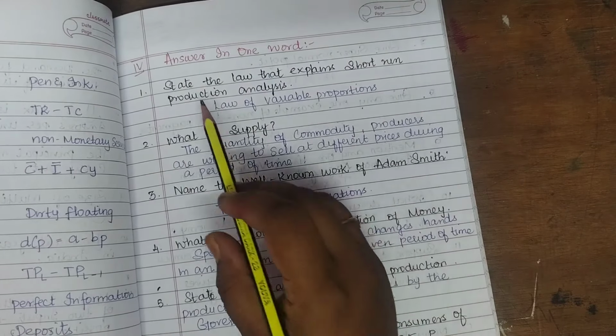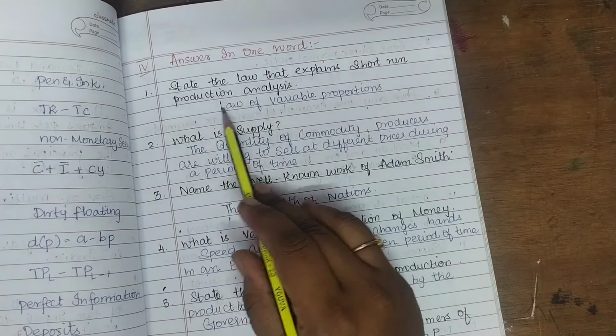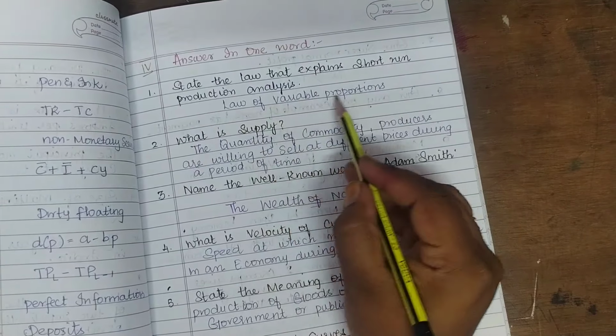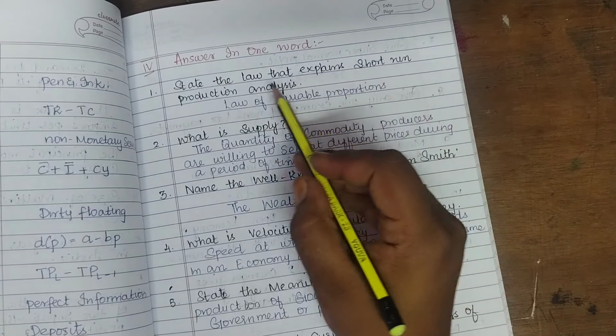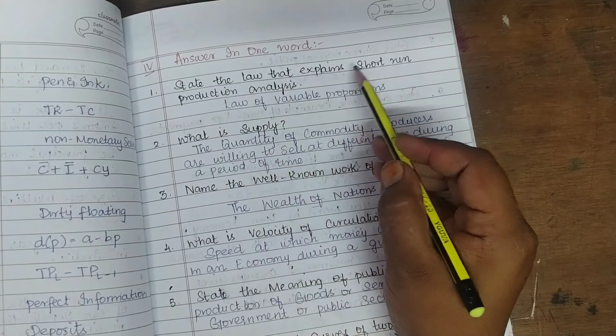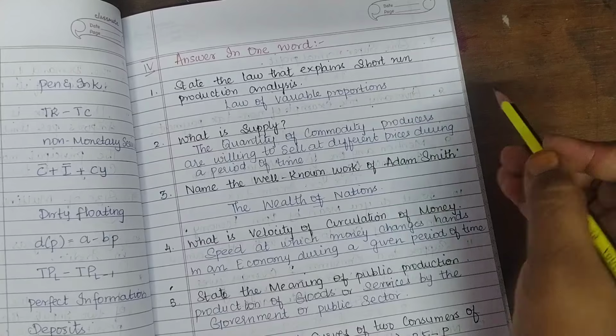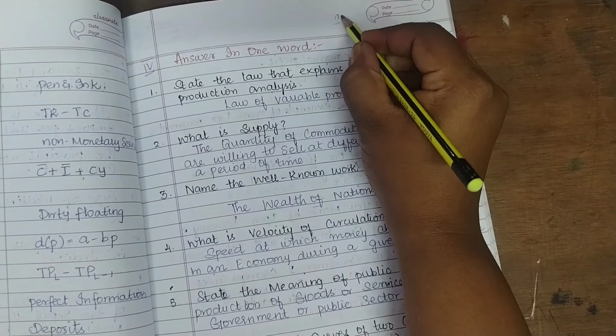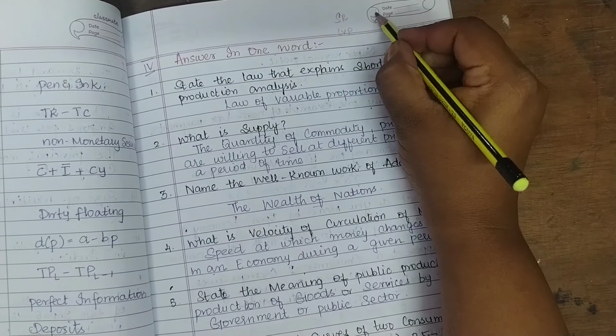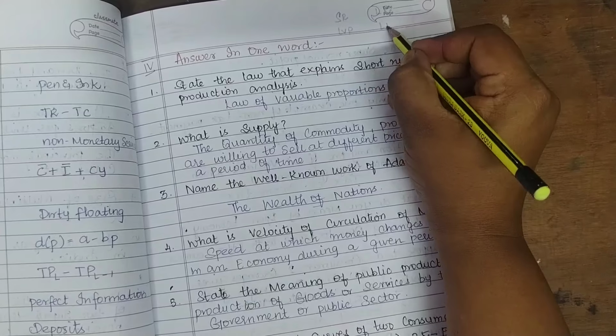Answer in one word. State the law that explains short run production analysis. Short run, law of variable proportion. There is a chance of asking one more question: state the law that explains long run production analysis. Then what will you write? It is the law of returns to scale. So for short run, law of variable proportion works. For long run, law of returns to scale works.